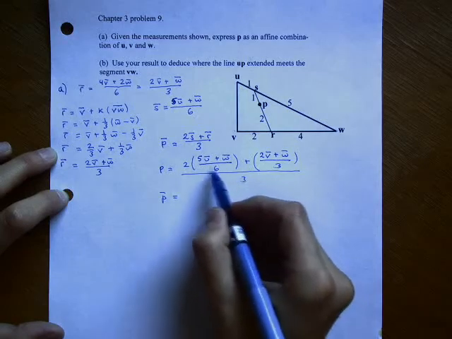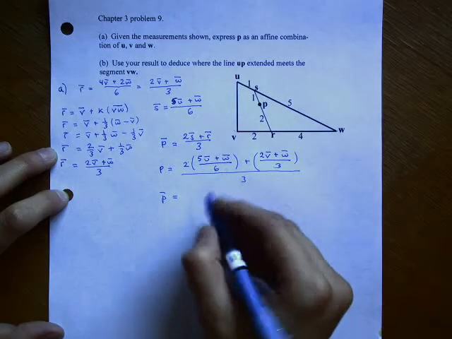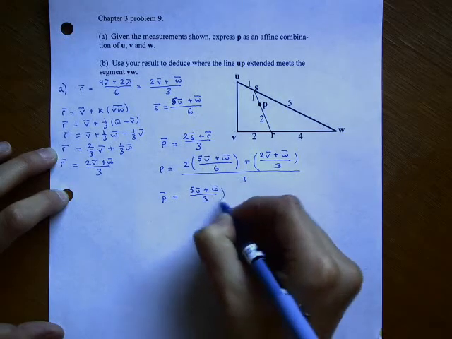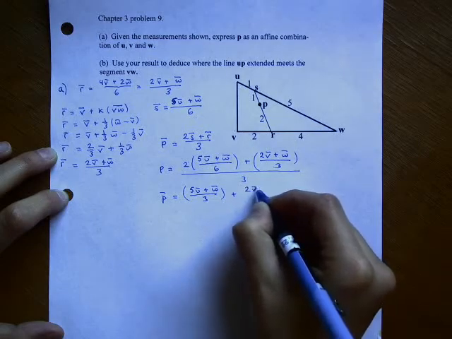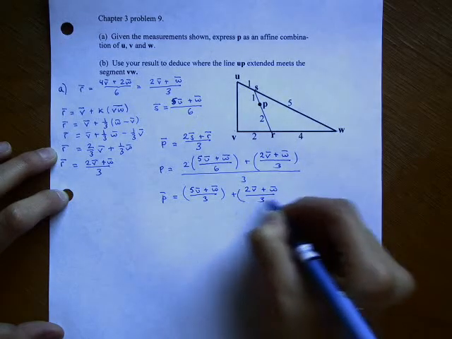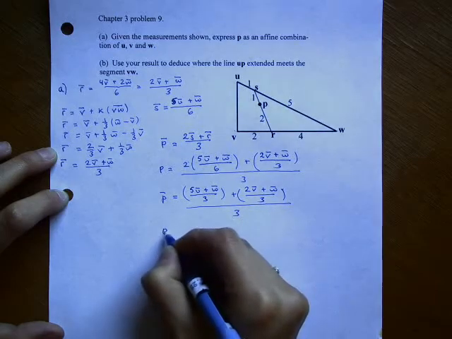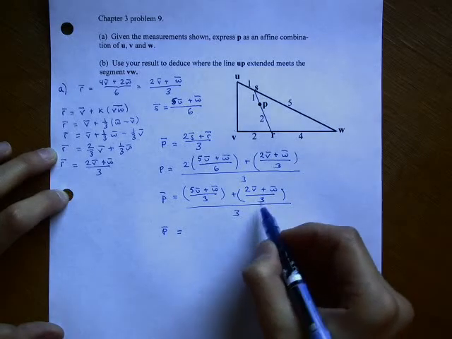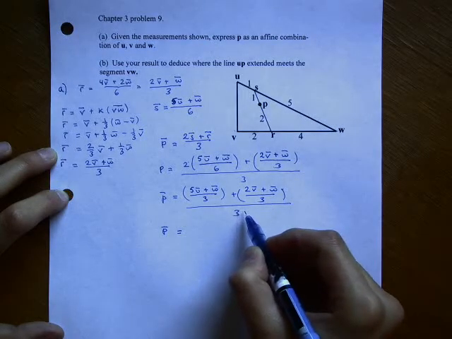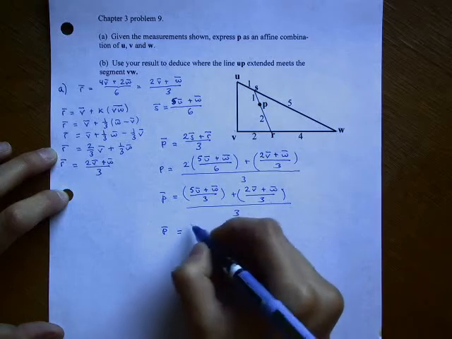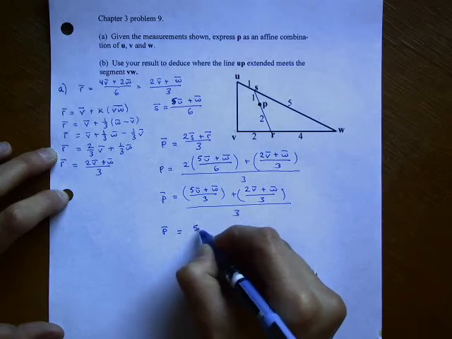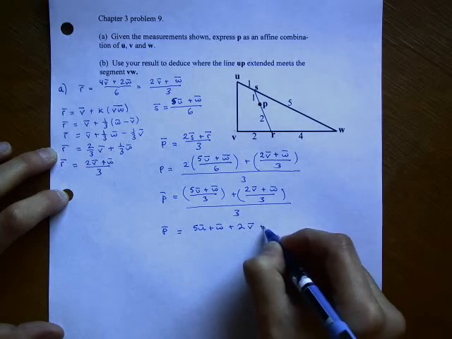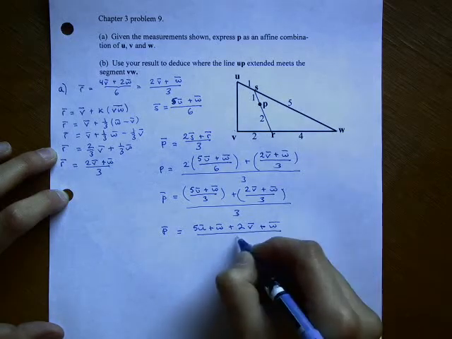Now I'm just going to multiply 2 by this term here, and that's going to make our bottom 3 instead of 6. And I'm going to add these two terms together and then multiply the bottom and top by 3 to get rid of the bottoms here. So we end up with 9 on the bottom.